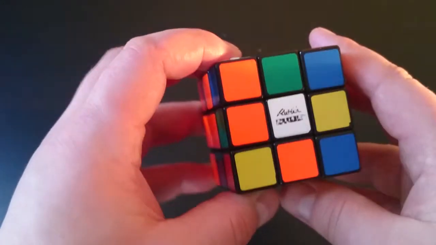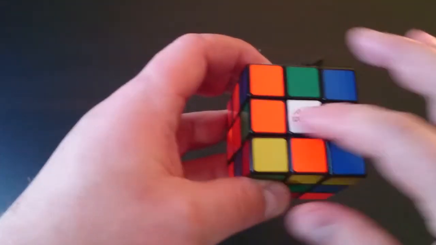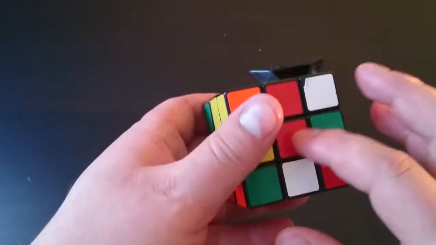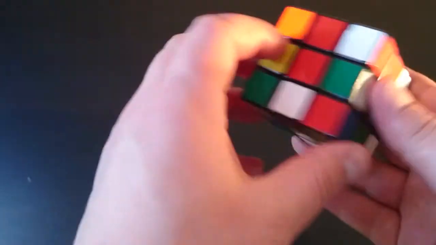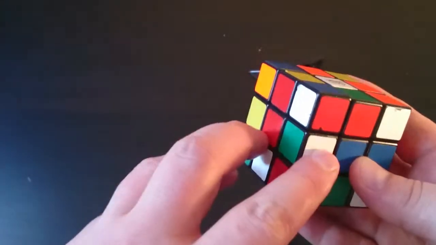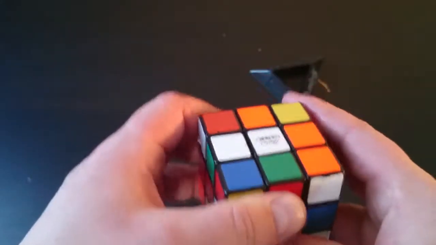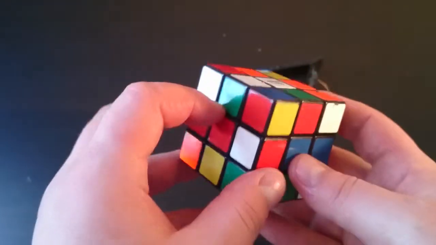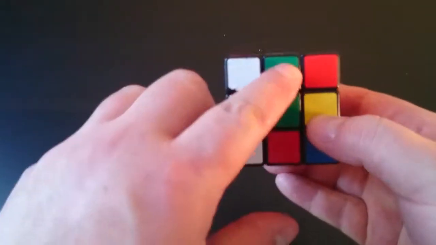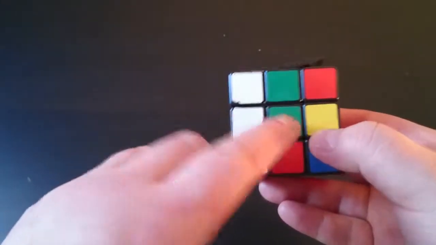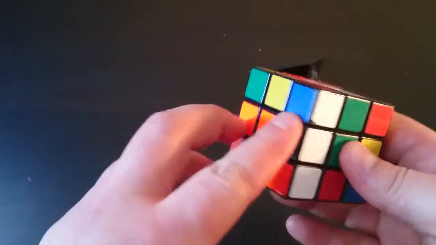Anyway, you have to make a cross here, so there will also be a white cross here, and I have to match those centers. So let's find our first candidate. There you go, white and green. So for the first one we just need to turn it over, and it's white. It's not green. Let's find a green. Yep, it's here. Let's move it, and it's green. White, green.